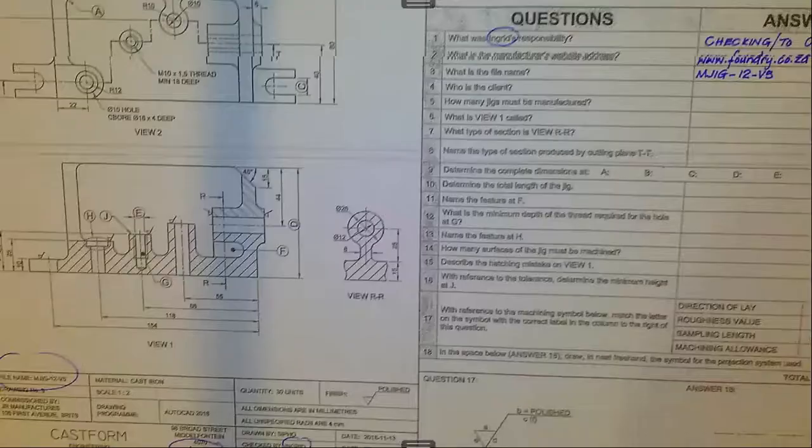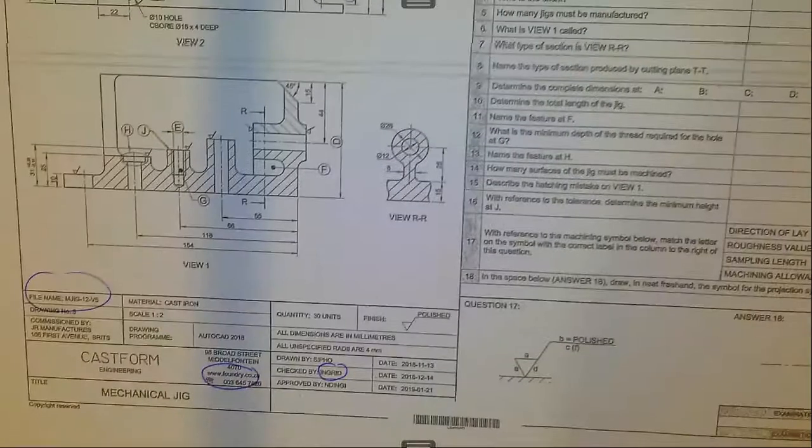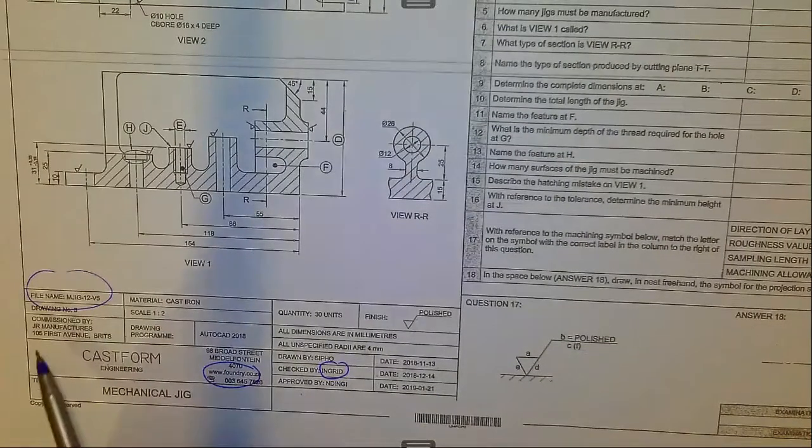Right, if you check here, it says commissioned by JR Manufacturers, 105 First Avenue. That's bricks. Okay. So if you are commissioned, you have been asked to do something on behalf of someone. So you look at this information.